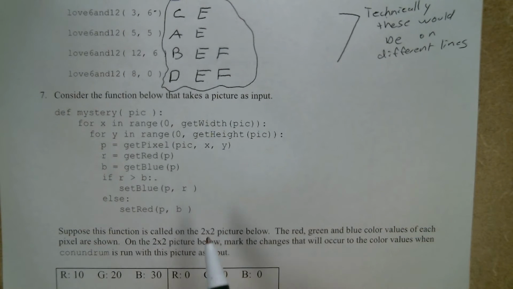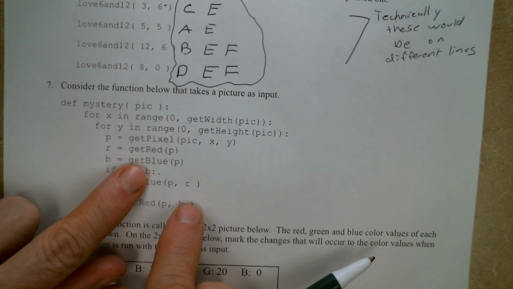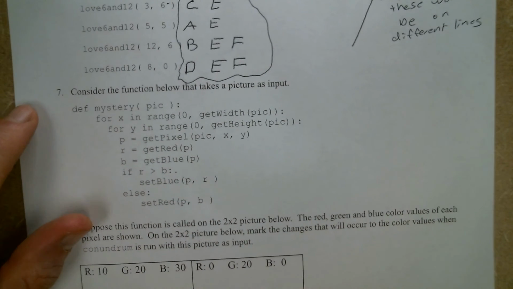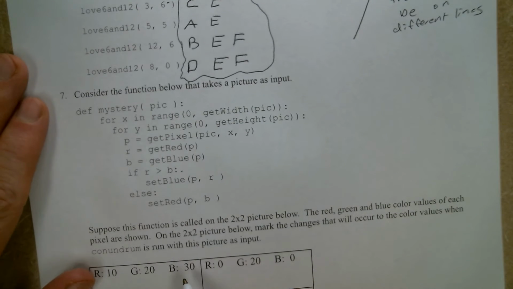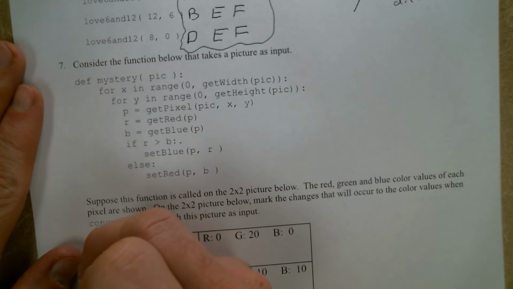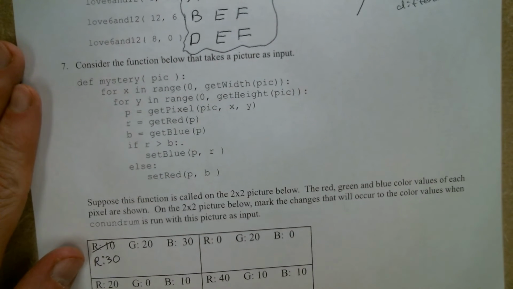So one way or another, the red and the blue are going to end up matching, and they're always going to match with whichever one is larger. If red is larger, they're both going to become the red value. Otherwise, that must mean blue is larger, so they're both going to become the blue value. So if we look at this first pixel here, it's going to retrieve both of these. Blue is the larger value, so this one's going to get reset to R30.